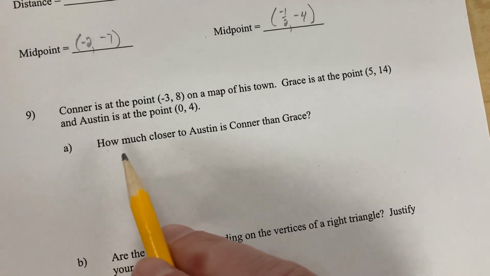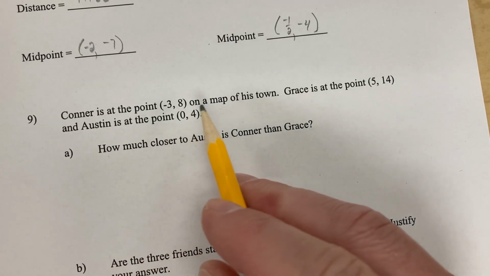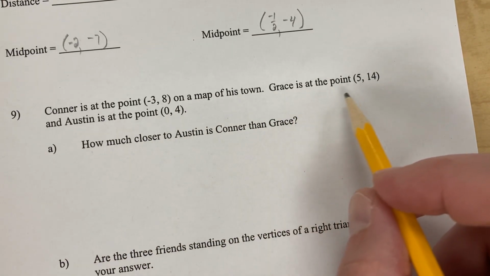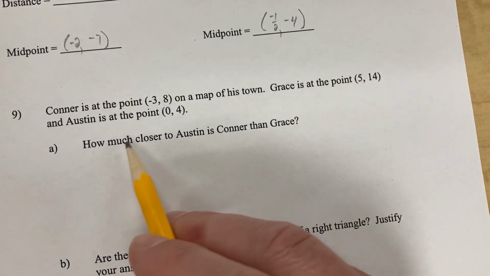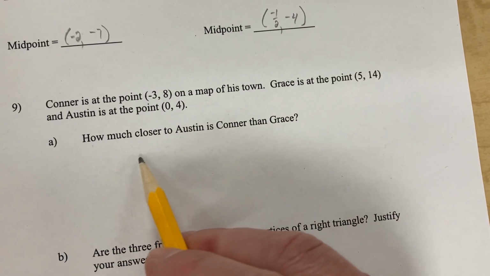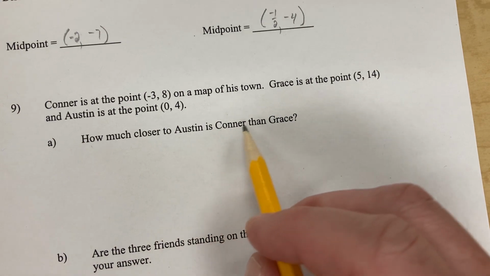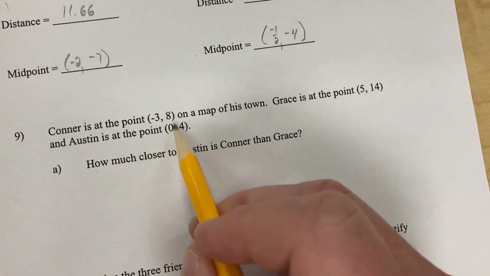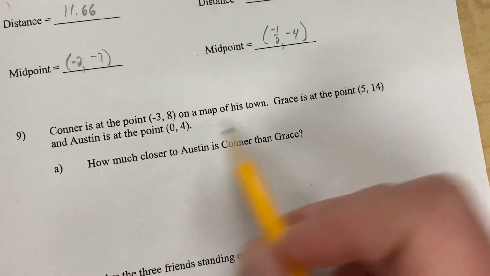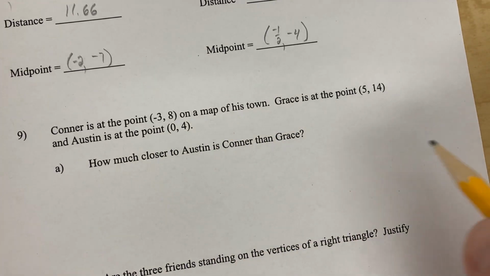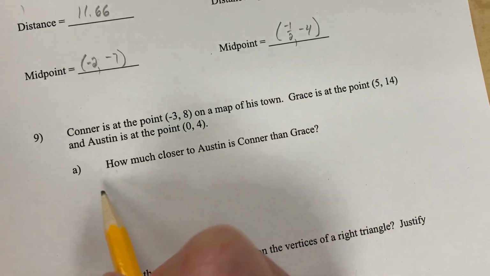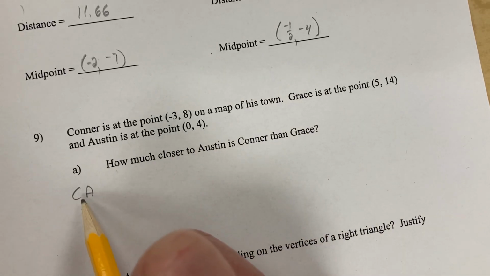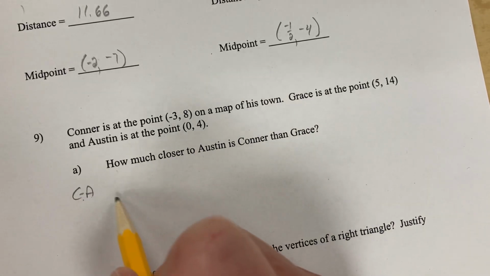All right, and then we got this one. Connor's at the point negative 3, 8 on the map of his town. Grace is at the point 5, 14, and Austin is at the point 0, 4. How much closer to Austin is Connor than Grace? In other words, we want to find how close Connor is to Austin and how close Grace is to Austin. Then we will subtract those. So let's figure out Connor to Austin. We'll call that CA.